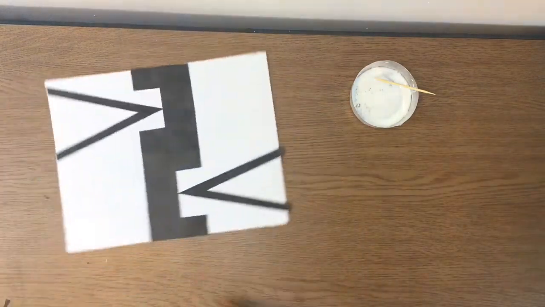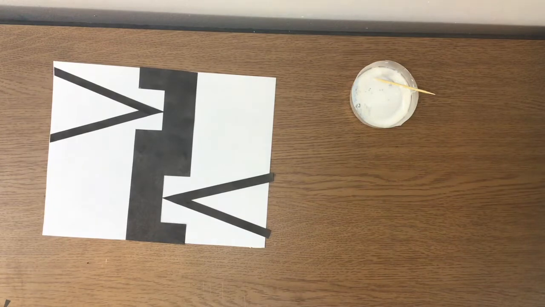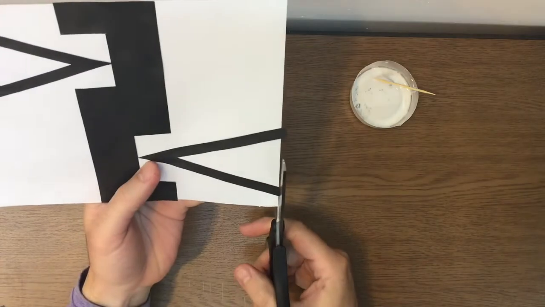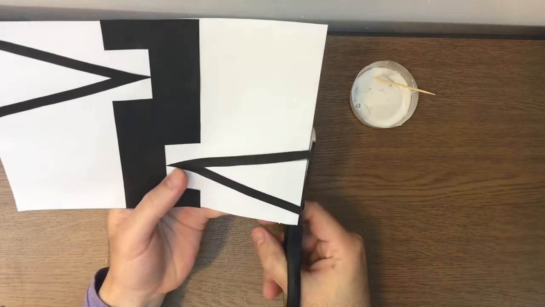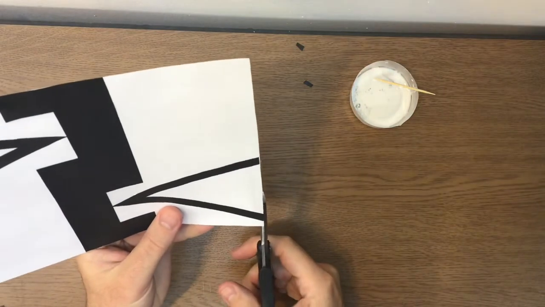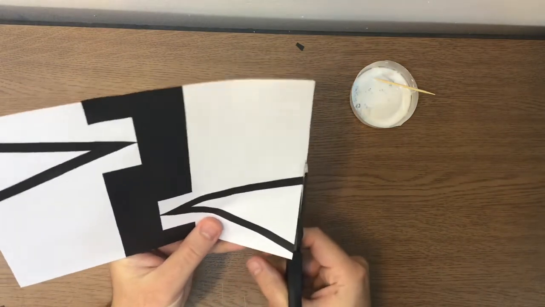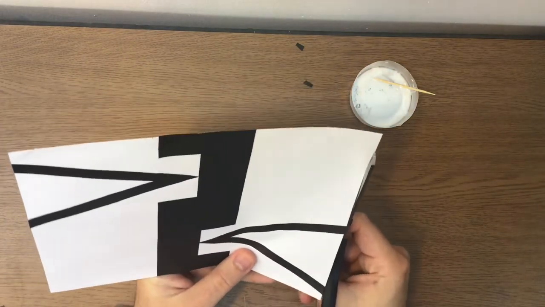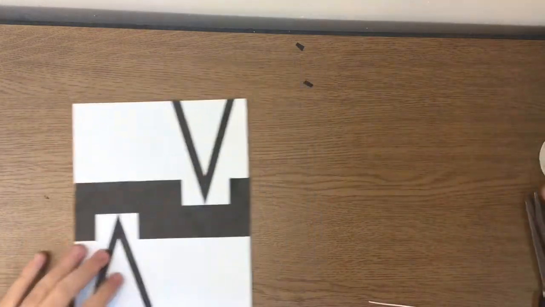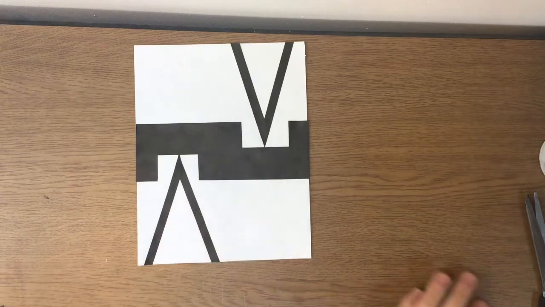Good. If you have some excess, you can go back and get your scissors, which are right here, and you can trim this off, just like that. Same here. You want to make sure that maybe some of these shapes engage with the frame. So this is my final example for you.